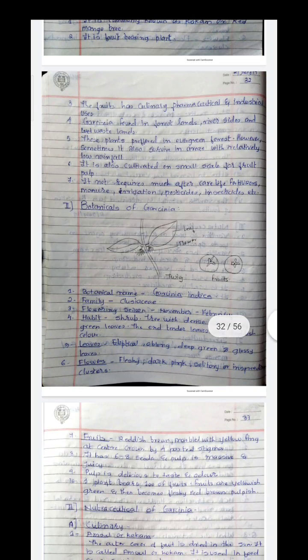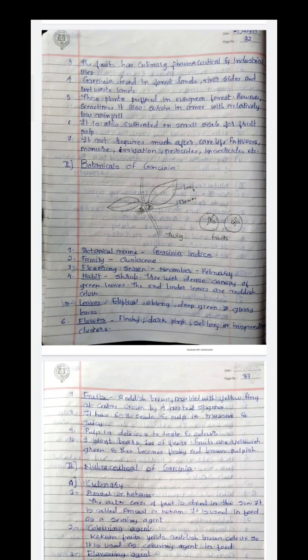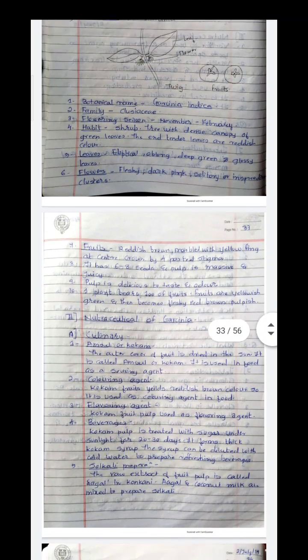The botanical name of garcinia is Garcinia indica, and the habit is a shrub or tree having a dense canopy of leaves, and the younger leaves are seen in a reddish color. The leaves are elliptical, oblong and deep green. Flowers are dark pinkish and solitary. The fruits are reddish brown and have 6 to 8 seeds with pulp. The pulp is delicious in taste and odor.